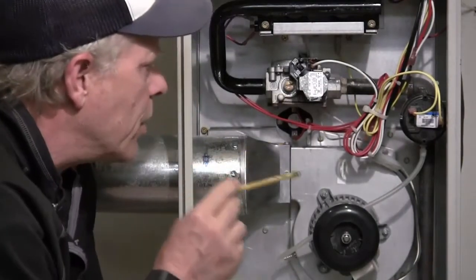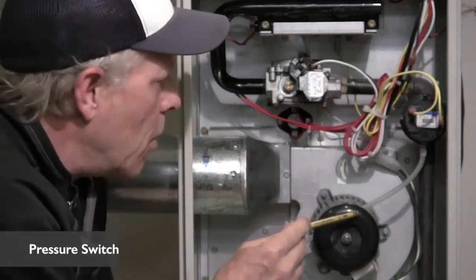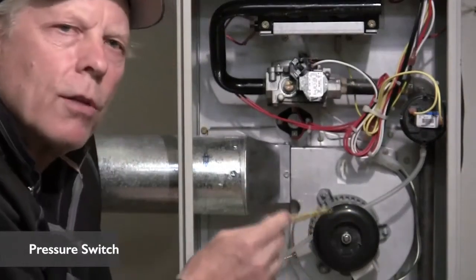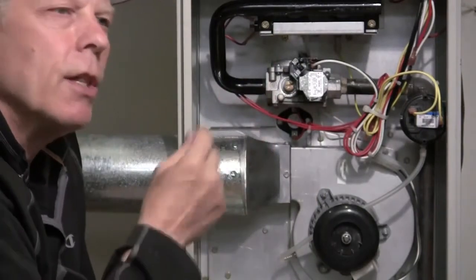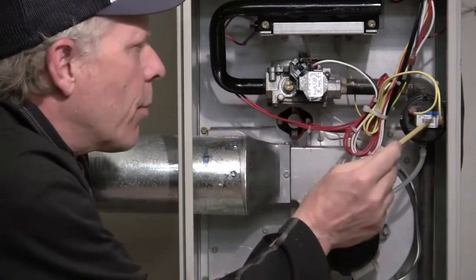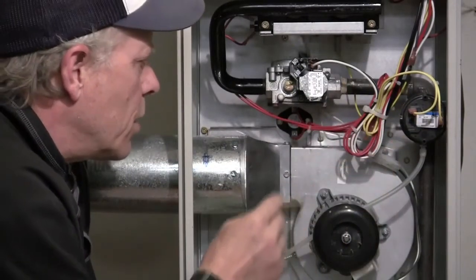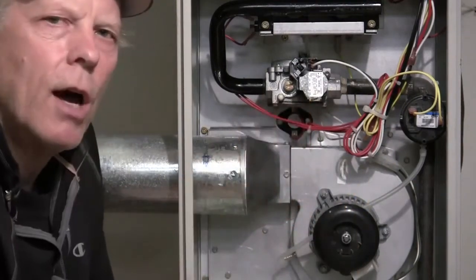The next safety feature is the pressure switch. It's hooked up to the inducer motor. If the inducer motor doesn't work, we won't be sucking the flames into the heat exchanger. That's a problem. We won't have good exhaust. So the pressure switch senses pressure in this area, and if it doesn't sense that pressure, it'll turn the gas off.